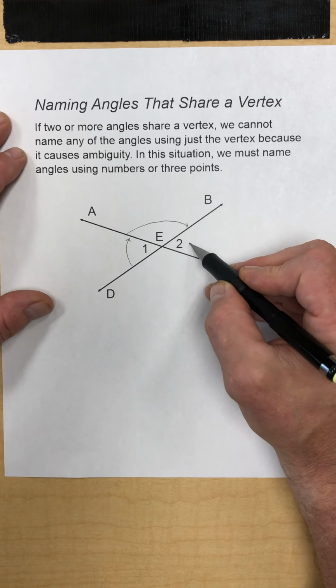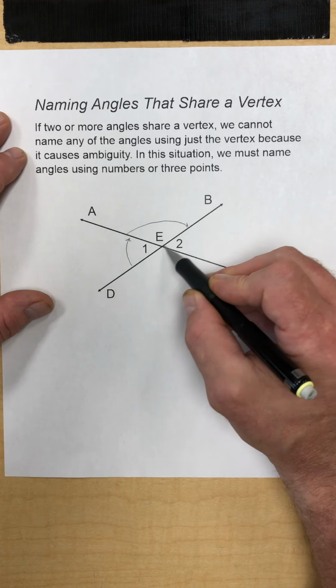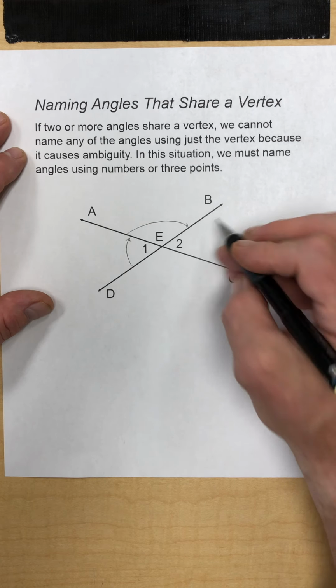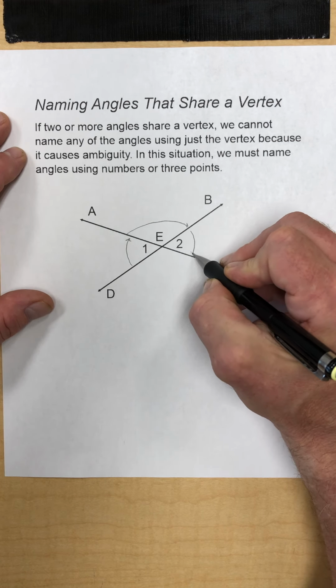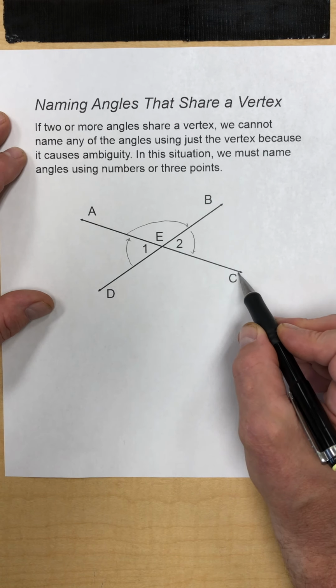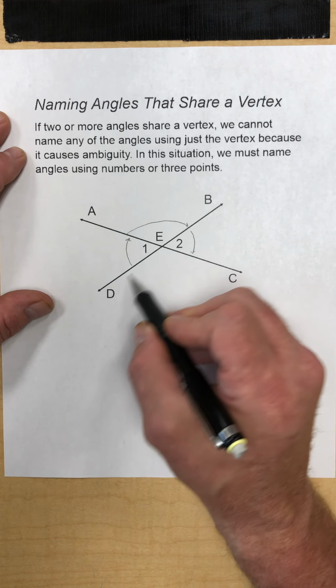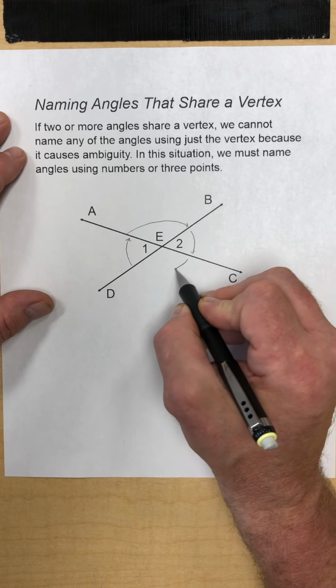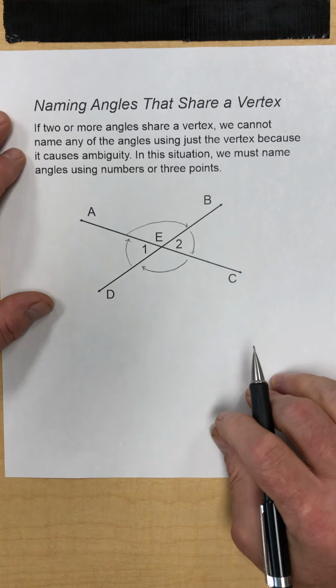Then you have an angle over here starting along this side, going to the vertex, and then coming down this side. So you have this angle right here. And then you have this angle in here, starting on this side, going to the vertex and going along that side. So you have four different angles there.